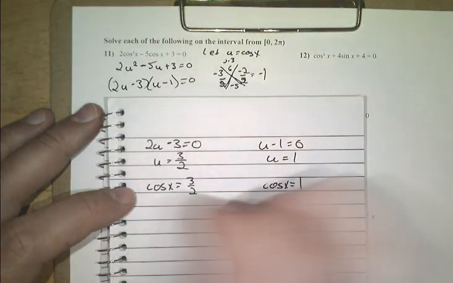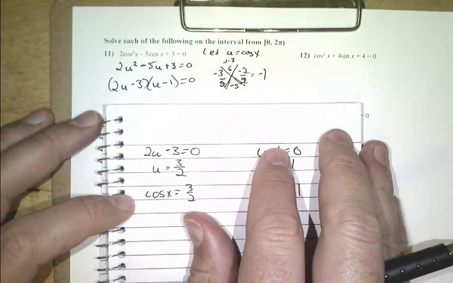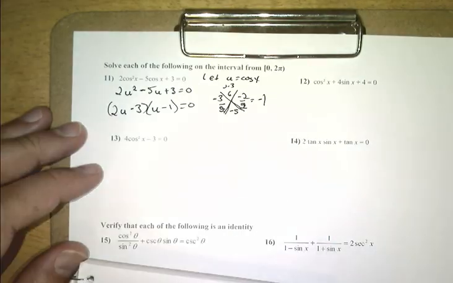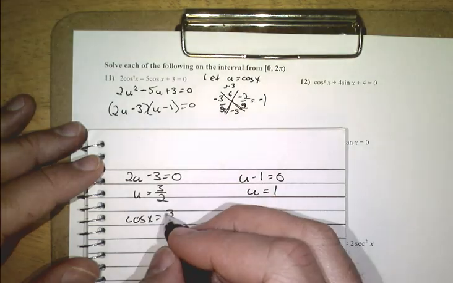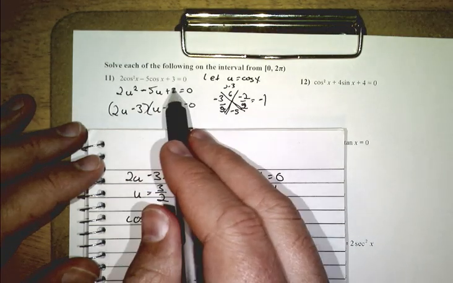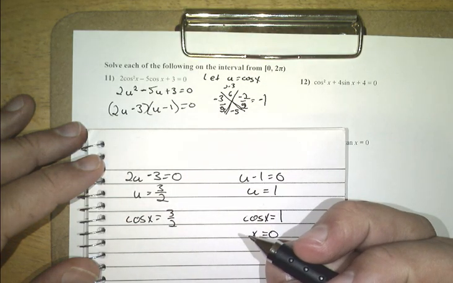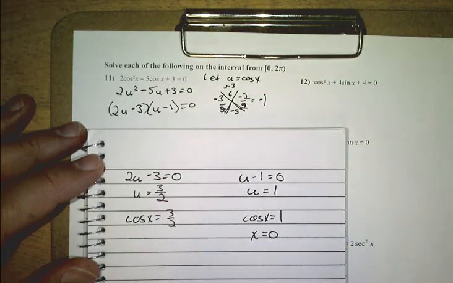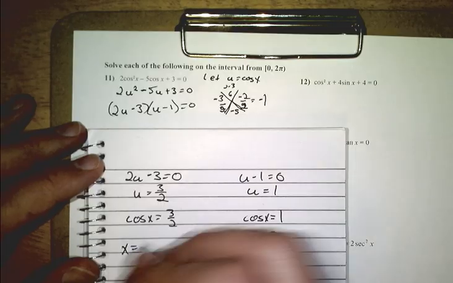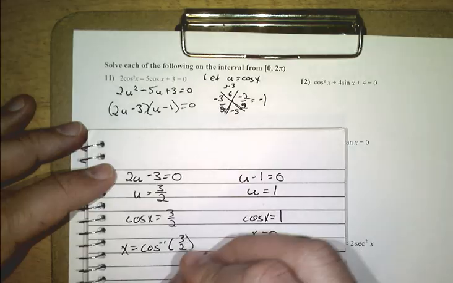And then here, you'll get the inverse cosine of 3/2. That doesn't sound right. Are we allowed to use a calculator? If we're not allowed to use a calculator, that'd be annoying, but I would assume we would, because 3/2. Let me check my work to make sure this isn't supposed to say 1/2. And I don't think it is. So this will be x equals the inverse cosine of 3/2.